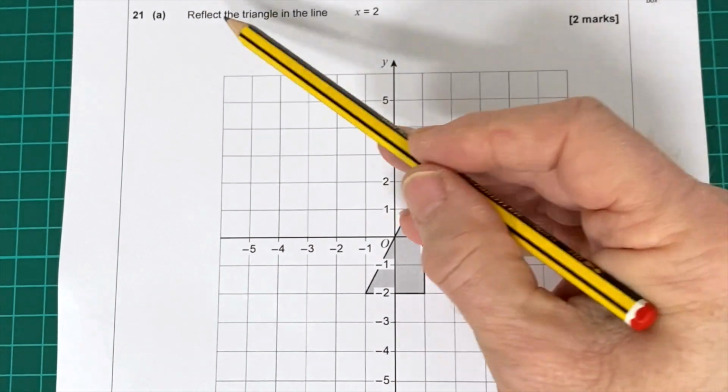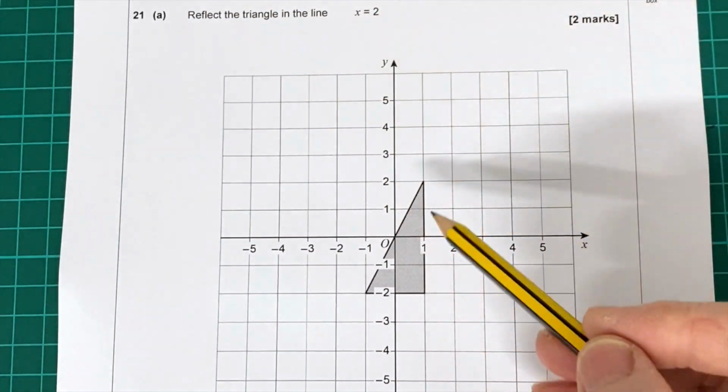Question 21, part A. Reflect the triangle in the line x equals 2. So there's the triangle.